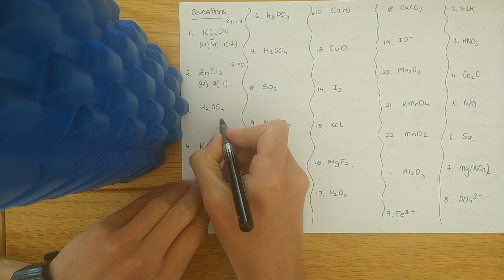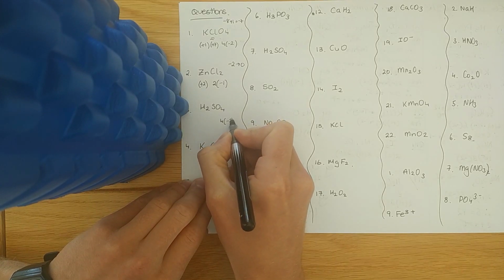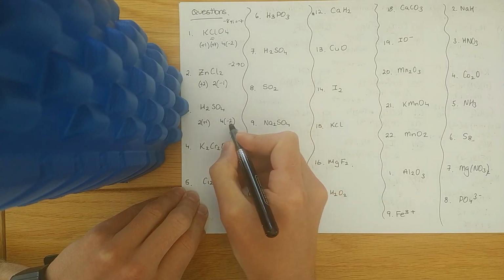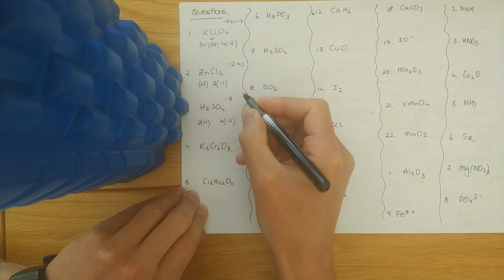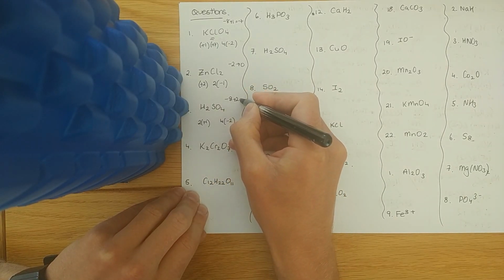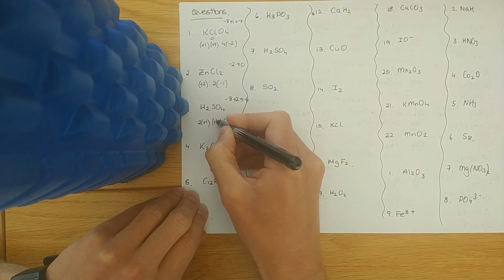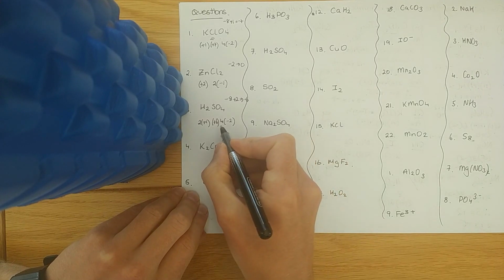H2SO4. Here you've got oxygen, 4 times -2. Hydrogen, 2 times +1. So we're at -8 plus 2 is -6. So sulfur must be +6.